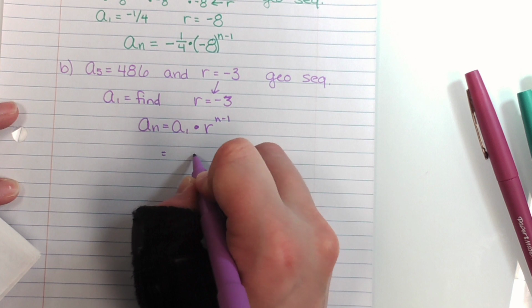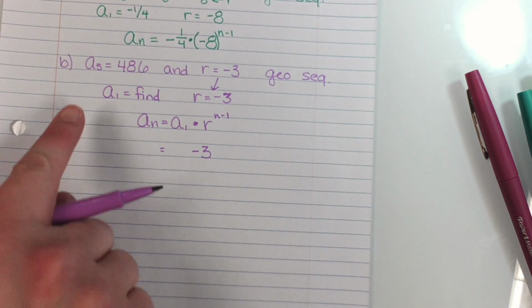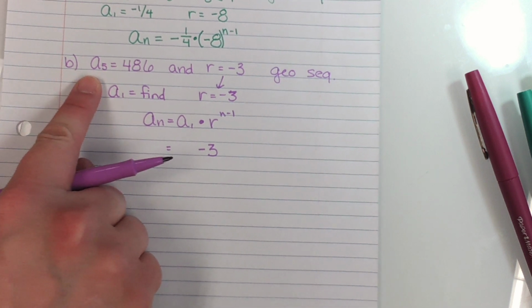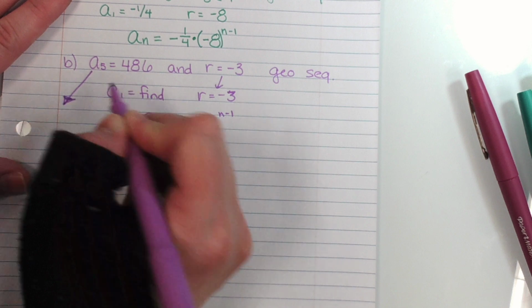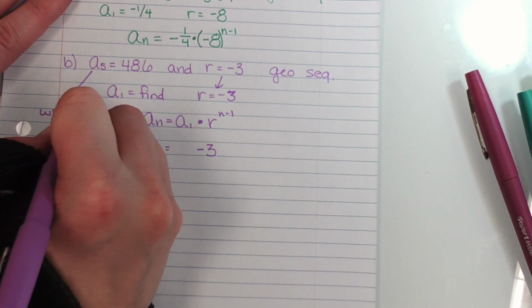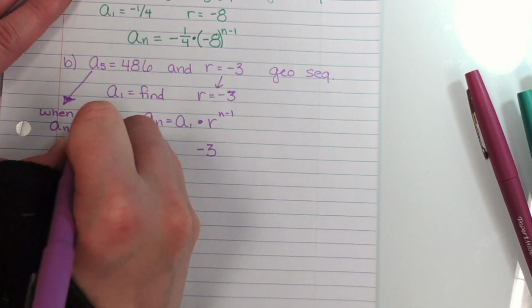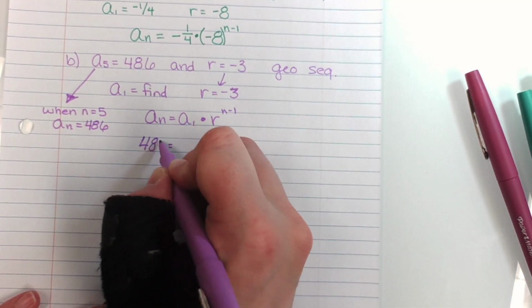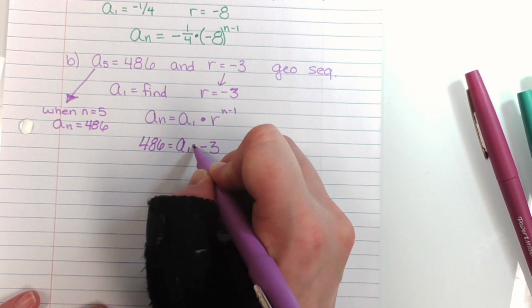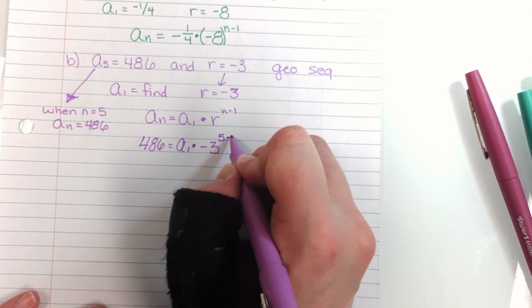That one's easy. A sub 5 is 486. Again, the interpretation of this notation means that when n is equal to 5, a sub n is equal to 486. So that's 486. A sub 1 is what I need to find, and n is 5.